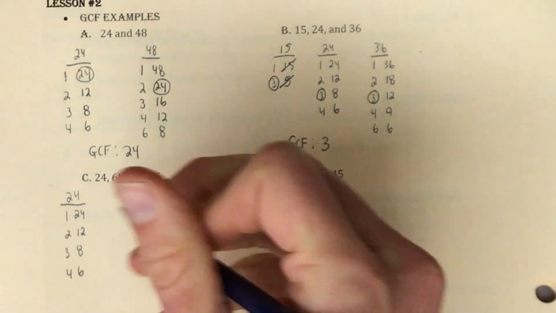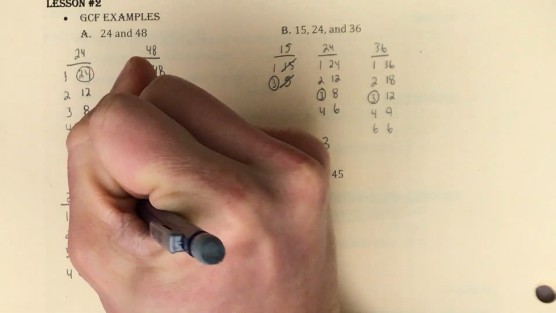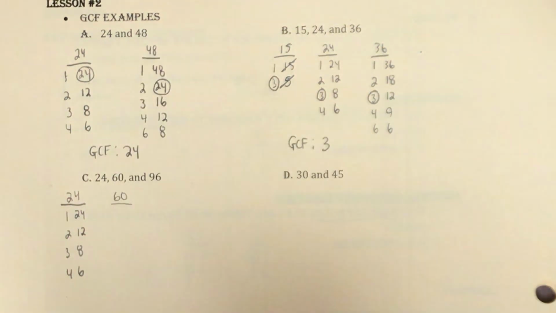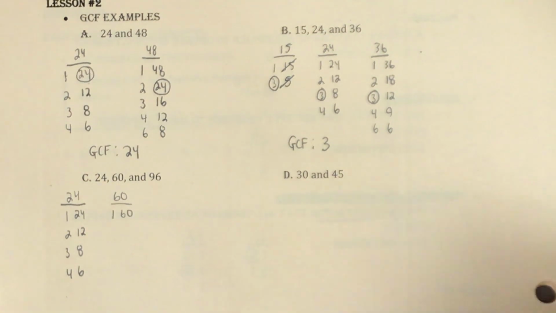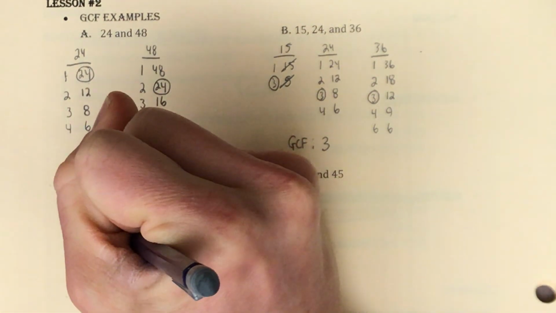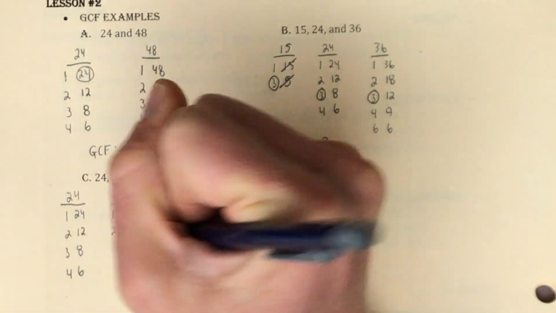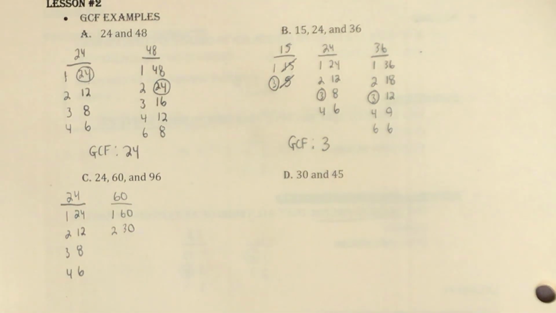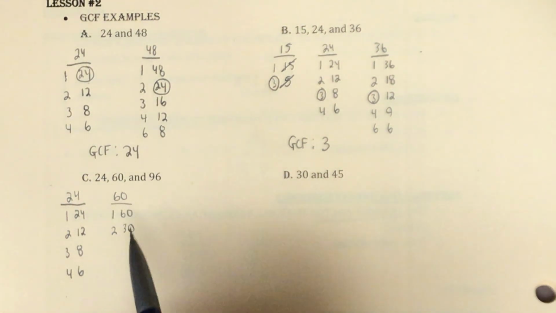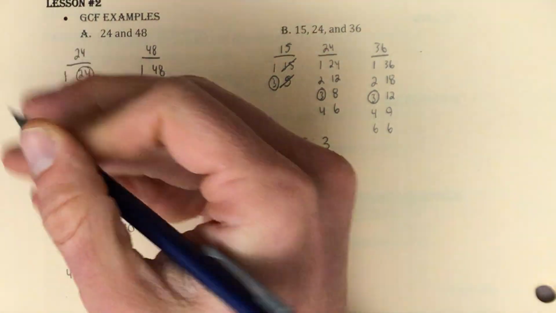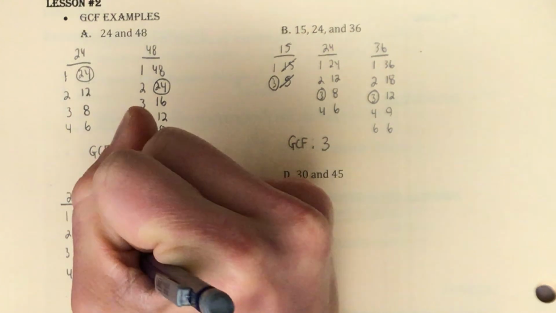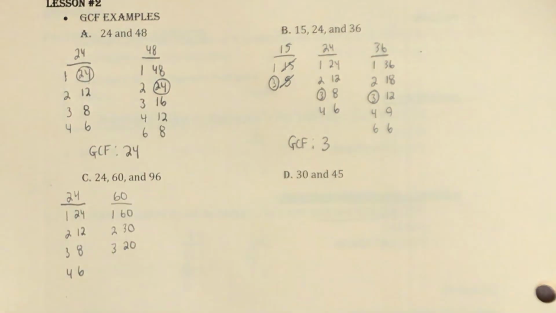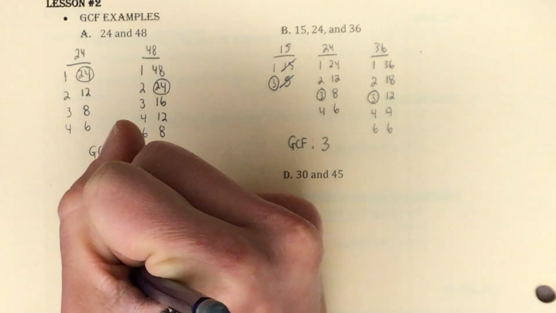Then I need to do my next number on my list, which is 60. Start with 1 and 60. Does 2 go into 60? Well, it ends in 0, so it definitely does. 2 times 30. Does 3 go into 60? Well, if I added the numbers together, 6 plus 0 is 6, and 6 is a multiple of 3, so yes, it does. So 3 times 20 equals 60. Does 4 go in? Well, yes, 4 goes in as well.